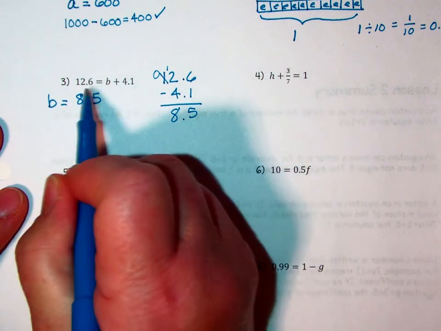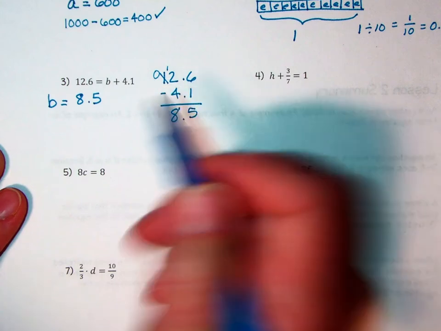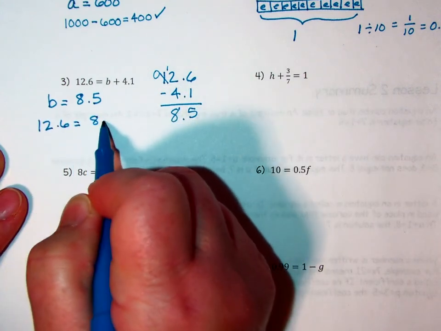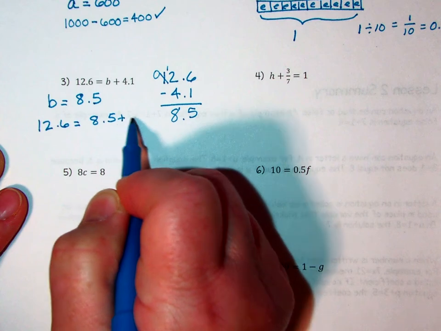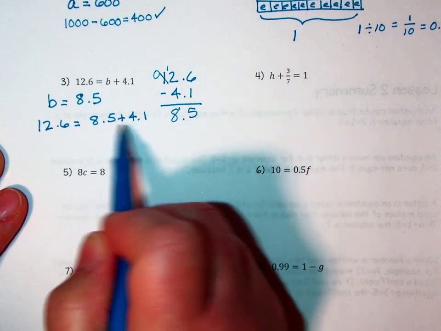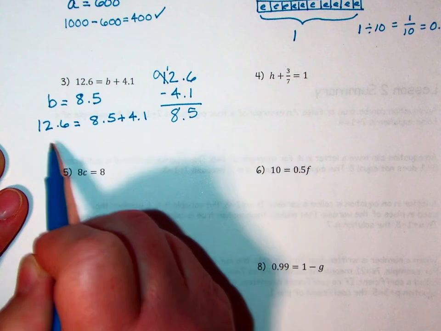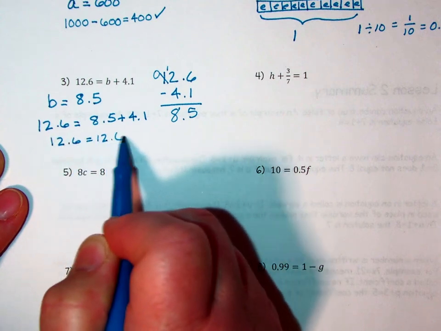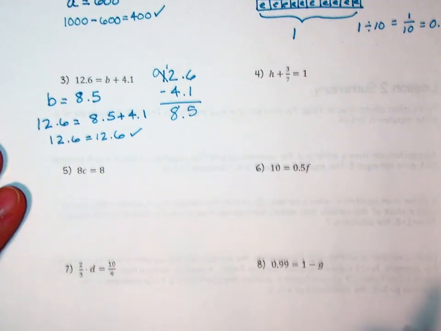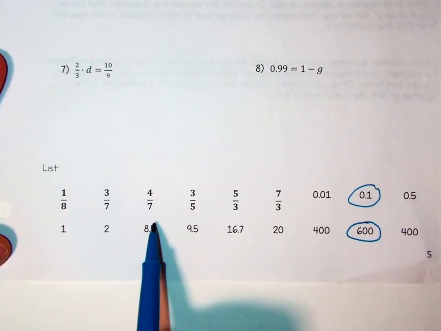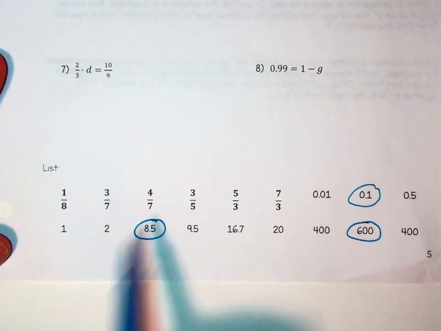And then I can substitute it back into my equation and see if it's true. Is 12.6 equal to 8.5 plus 4.1? And I can do this in my head. 8 and 4 is 12. 5 and 1 is 6. So yeah, I get 12.6 is equal to 12.6. So it checks. And then I'm going to come down here, make sure it's actually one of my possible solutions. It's right there. So I'm good.